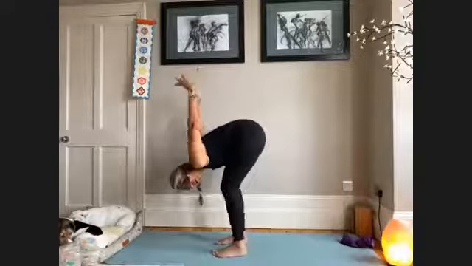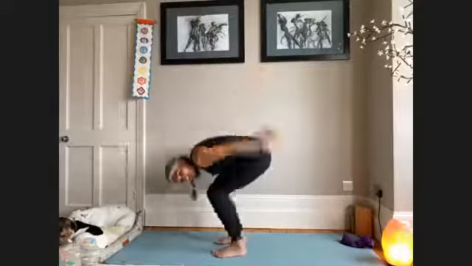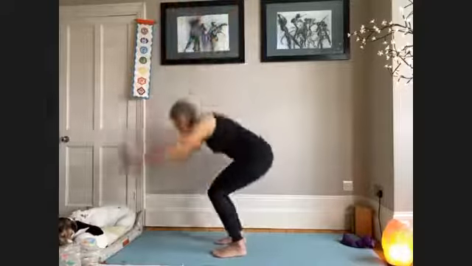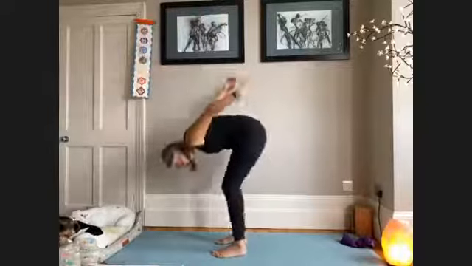Inhale, swing your arms back, swing them forward, swing them back. So let's do some swings here, backwards and forwards. Three times or more if you feel drawn to it.